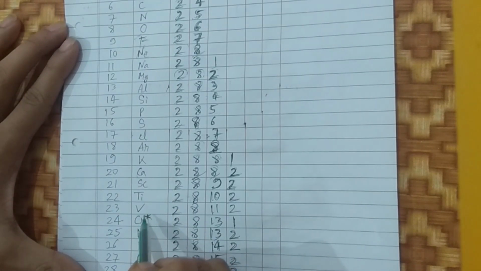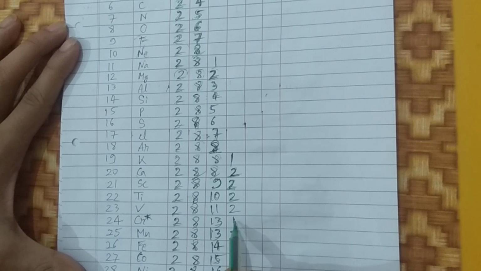In case of chromium, 1 N shell electron will be shifted to the M shell, okay. That's why it's the exception. So 2 here, 8 here, 13 here. It would be 12 here, but because 1 electron got shifted from the N shell to the M shell, that's why it's having 13 electrons and 1 electron in the N shell.